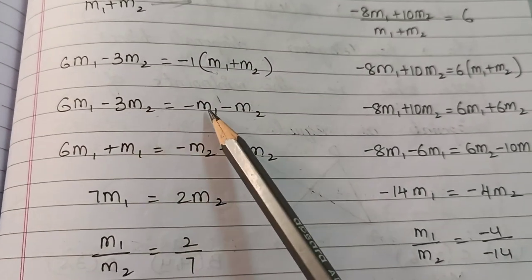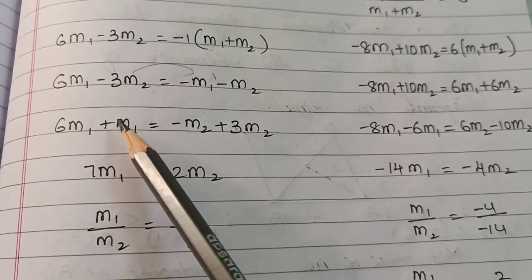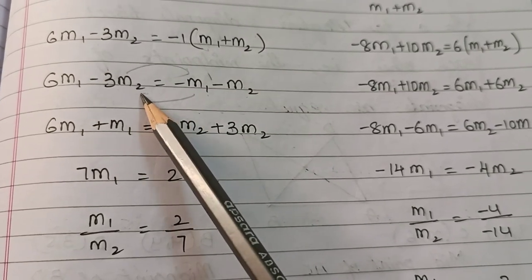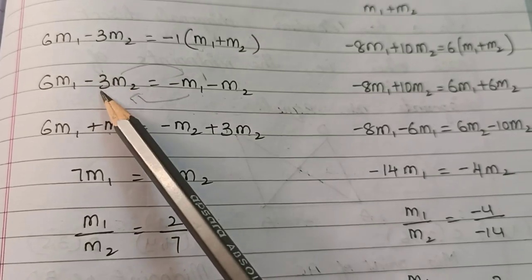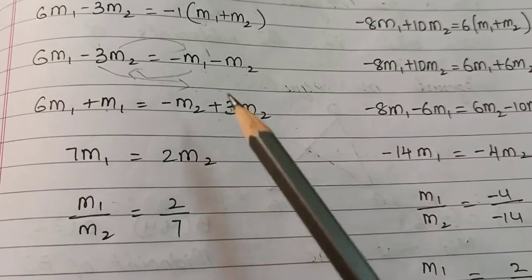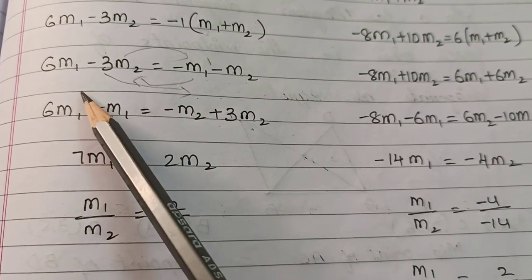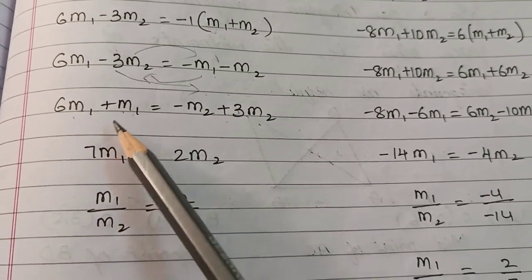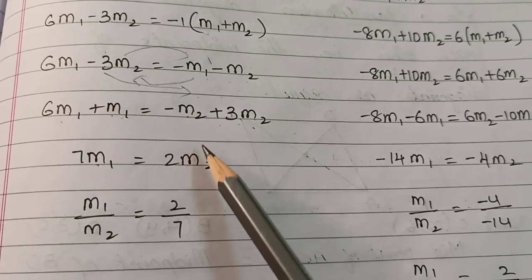Okay, taking all the terms of m1 one side and m2 here. 6m1 same as it is, and this minus m1 will become plus m1, and here minus m2 is there, and minus 3m2 will become plus 3m2. Transposing the same terms, m1 terms one side, m2 terms one side. 6m1 plus m1 is 7m1, 3m2 minus 1m2 is 2m2.